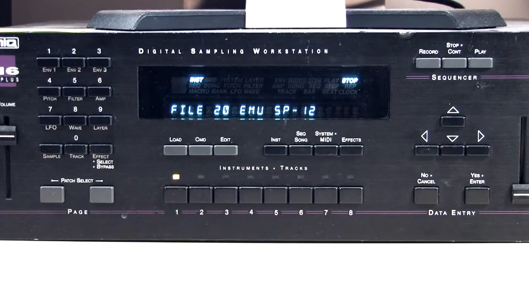This is a tutorial on the effects system and bus routing in the Ensoniq EPS-16 and also applies to the Ensoniq ASR10, although that machine has a few differences, like having more built-in effects available. I already have a drum kit loaded in as instrument 1. The particular instrument isn't too important to the concepts in this tutorial, so go ahead and load in your own favorite instrument.